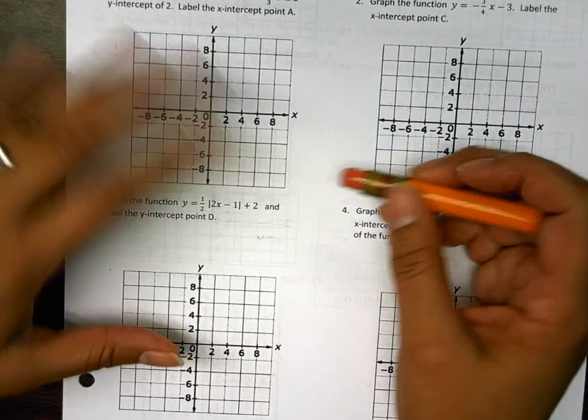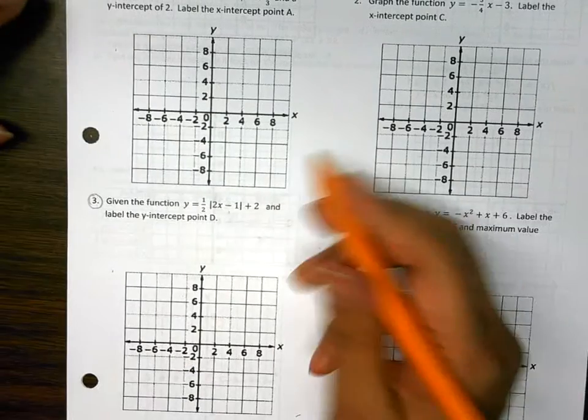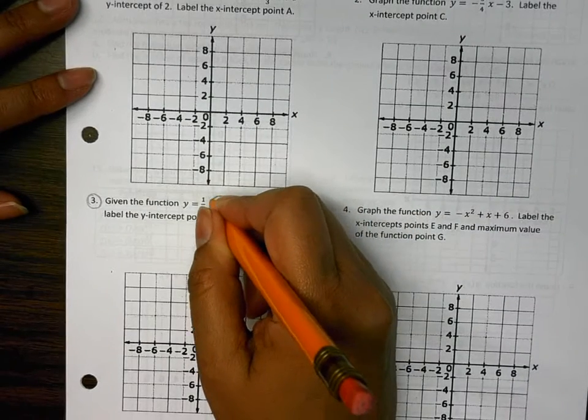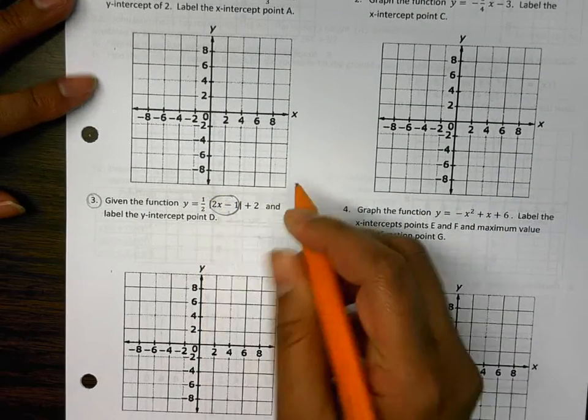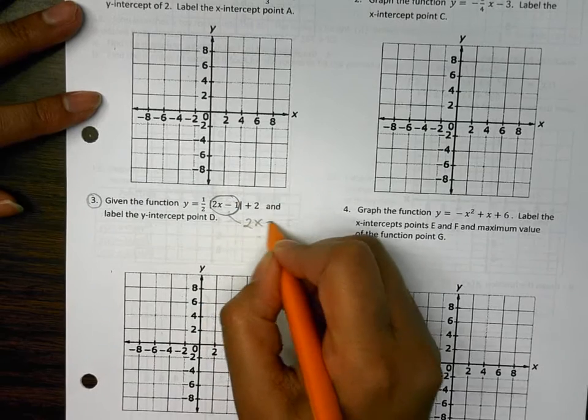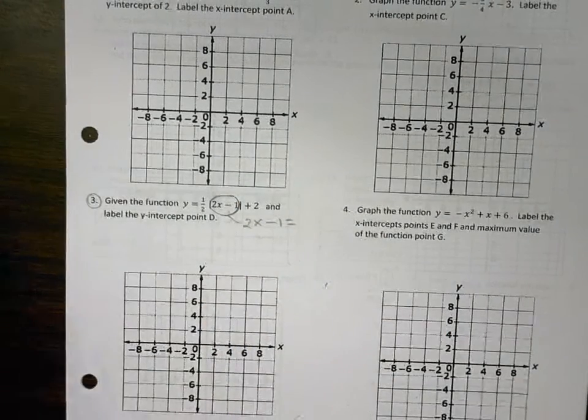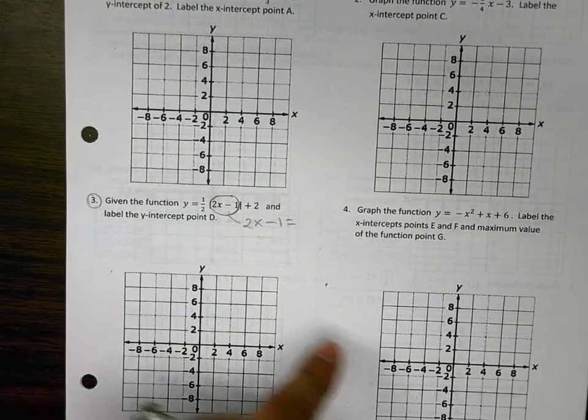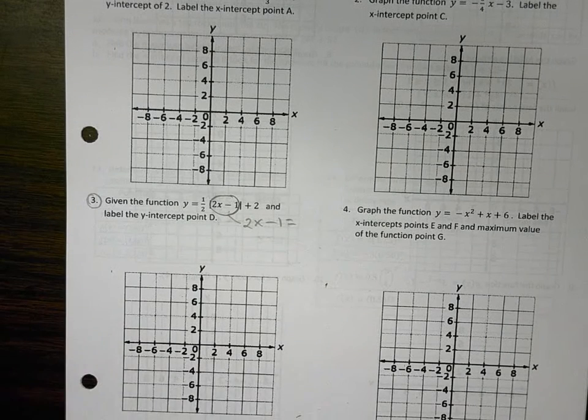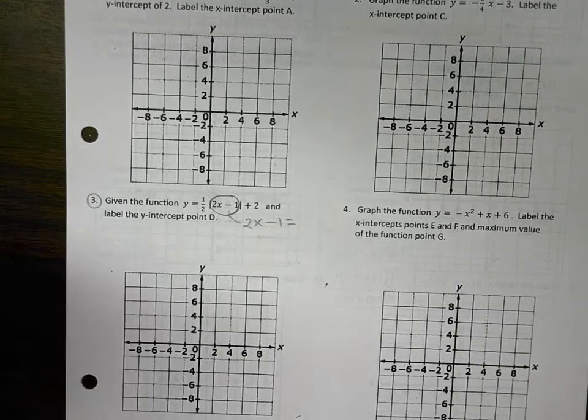And again, we did this, it's been a while, but we did it with the sine and cosine graphing back in the first semester. We'd set the inside equal to 0, 2x minus 1, and we did that to figure out our right and left shift. If you look back in your notes, it's in there. We'd set the inside equal to 0.